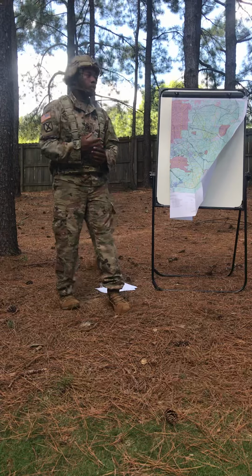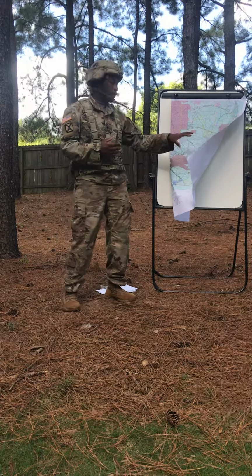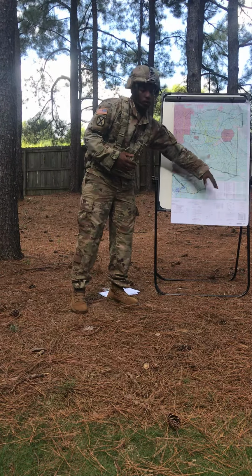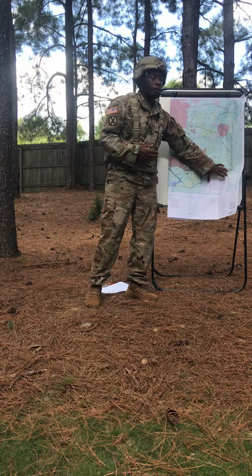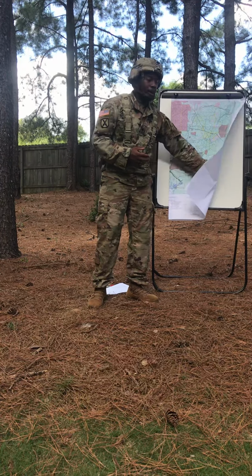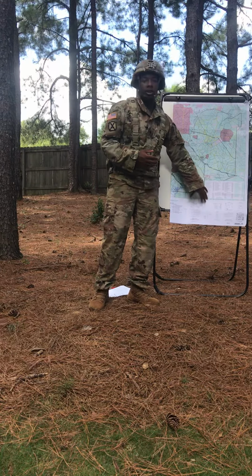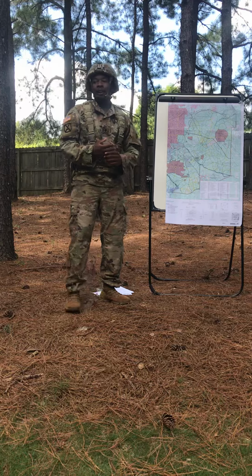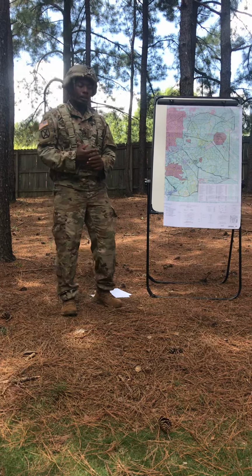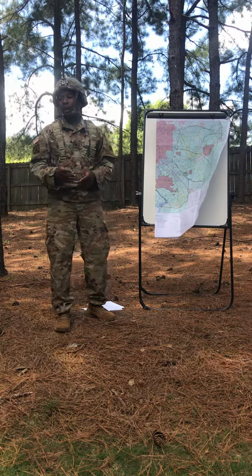Going back over the risk assessment again. Due to the heat, even though we're in the shaded area, make sure you all remain hydrated, and make sure you all watch your footing because the ground is unlevel. And I'm reiterating again on the wildlife. Do not bother the wildlife and it will not bother you.